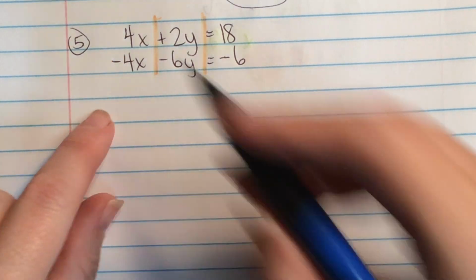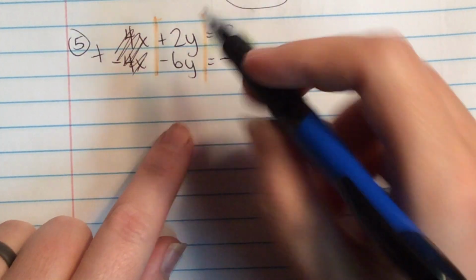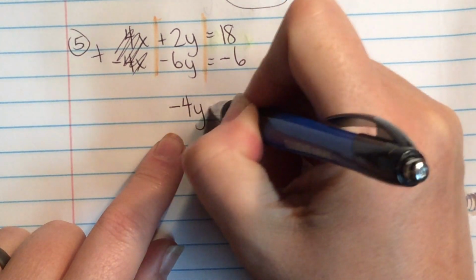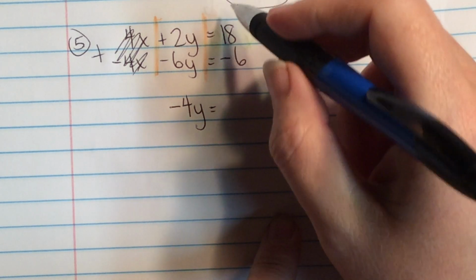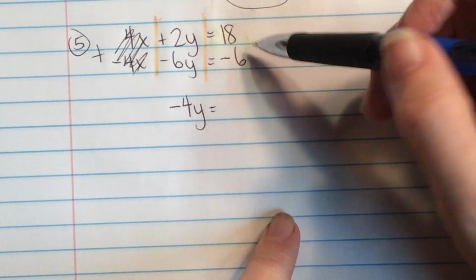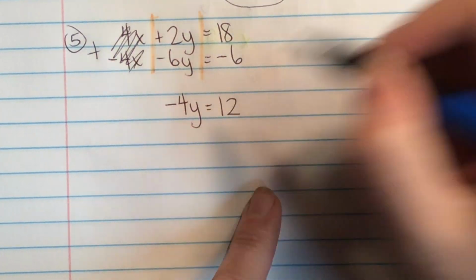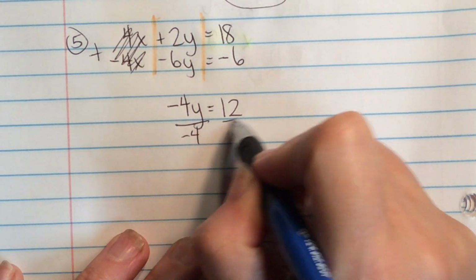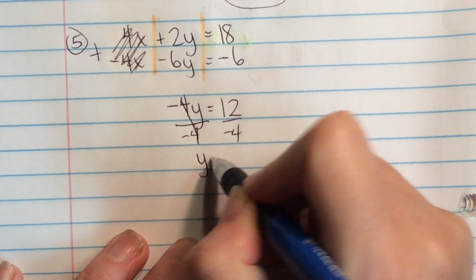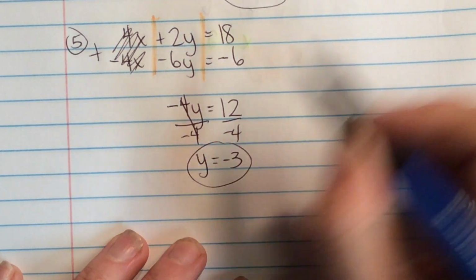Positive 4 and negative 4 are going to cancel out. Then I'm going to have positive 2 and negative 6, which is going to give me negative 4y. And then 18 plus negative 6 is the same thing as 18 minus 6, which is going to give me 12. Now I need to divide by negative 4 on both sides. And I get that y equals negative 3.